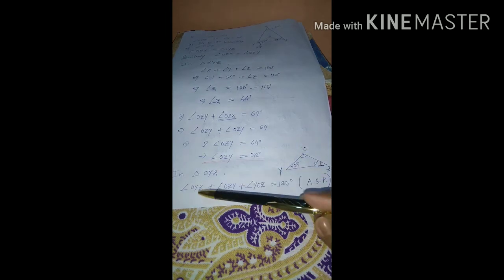Is it clear? This angle is 27 degrees, here it is 32 degrees, and we have to find this one. Which property do we use? The angle sum property. The sum of these three angles is 180 degrees. So we write OYZ plus OZY plus YOZ, and putting 27 and 32 in place of OYZ and OZY, after calculating you easily get the value of YOZ. This one is your task, you have to complete it.